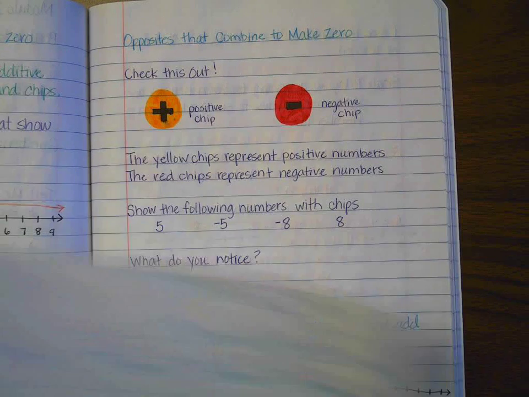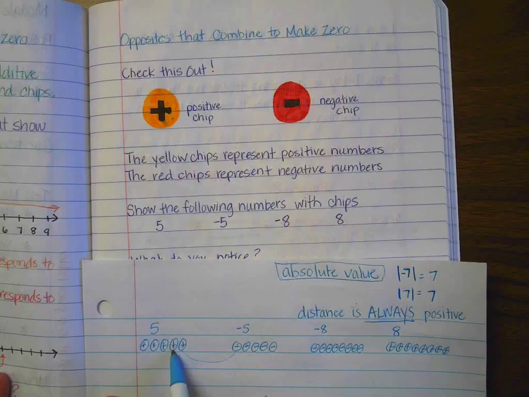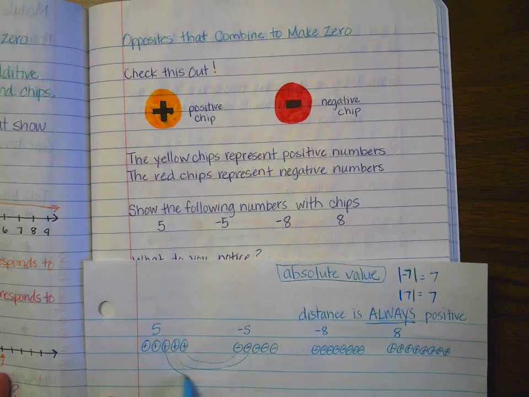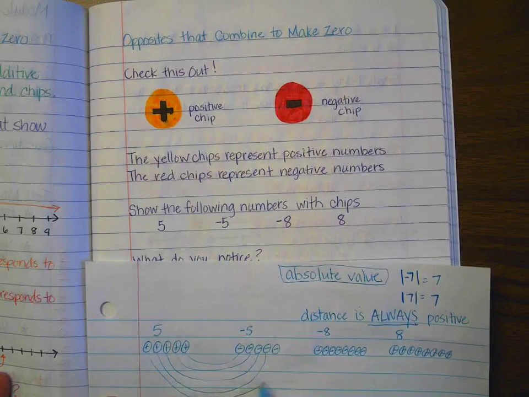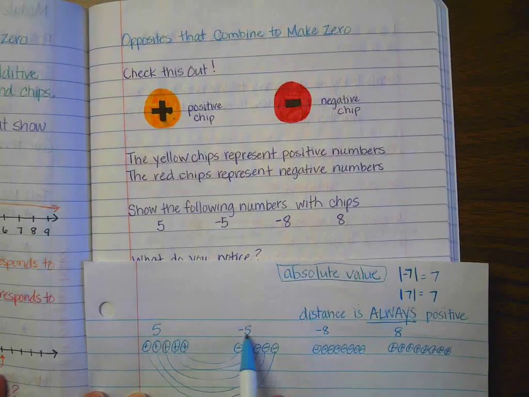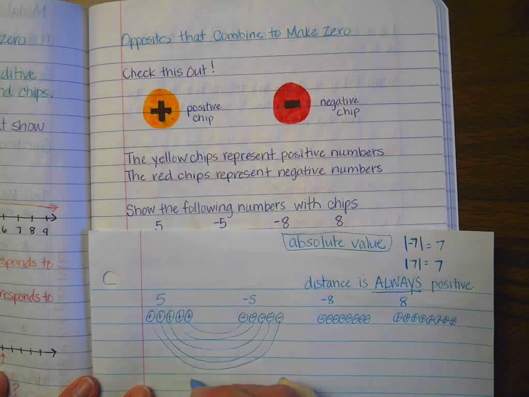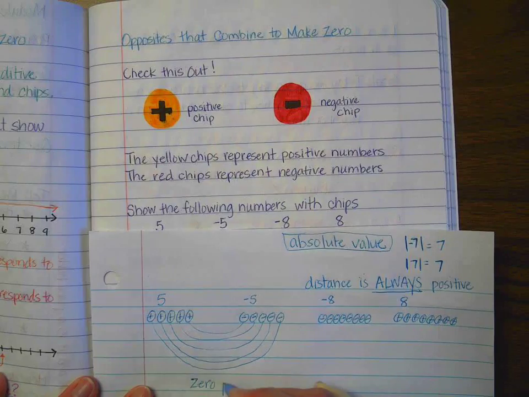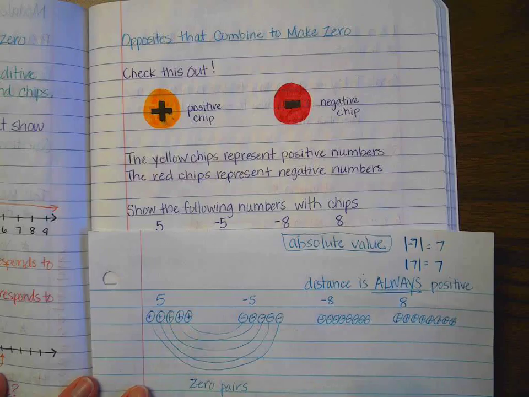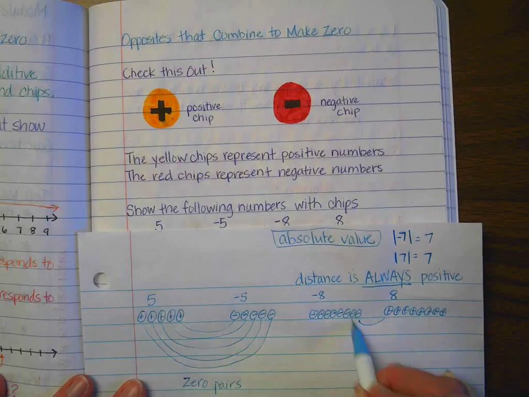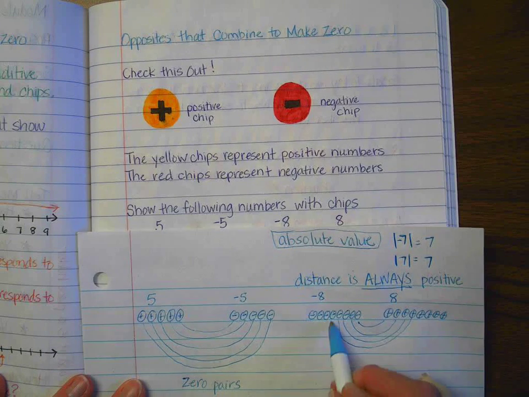Okay? What do you notice about these? Well, if we put this one with this one, this one and this one, this one and this one, and this one with this one, we know that these two numbers are opposites of each other, and what gets created if you put all of those together? A 0 pair, or 0 pairs. There's 5 0 pairs. So what one would this be? They're opposites of each other, good.